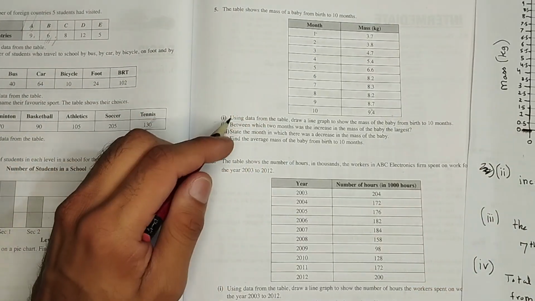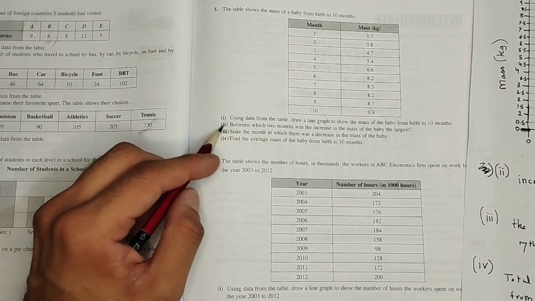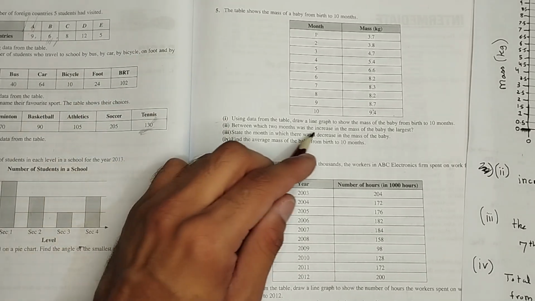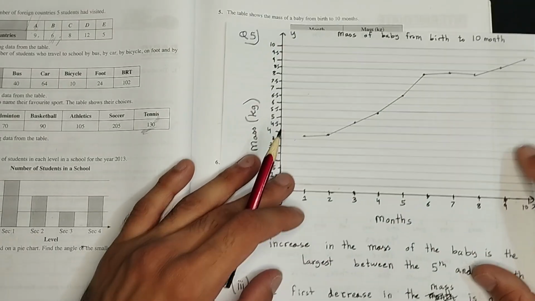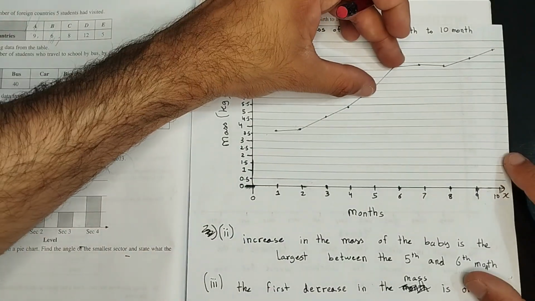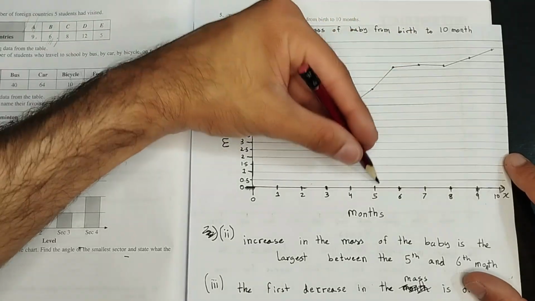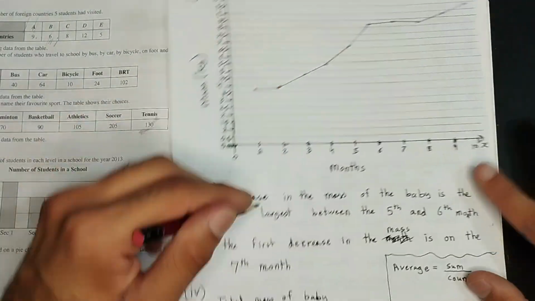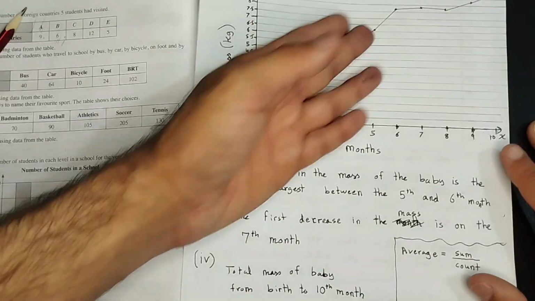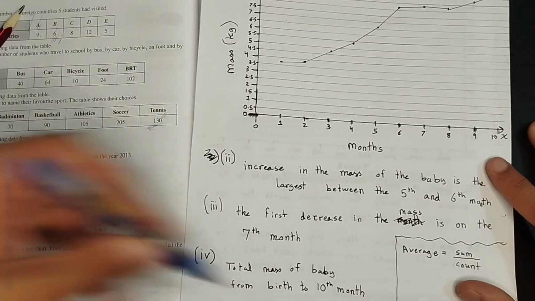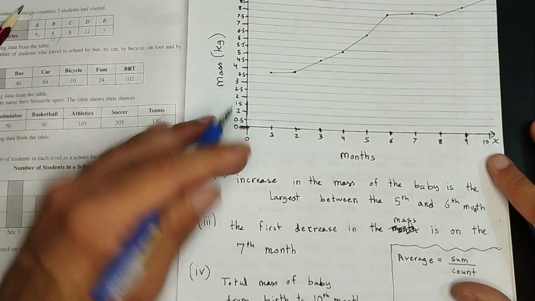Now we need to analyze the line graph and answer the following questions. Question number 5 part 2 says, between which 2 months was the increase in the mass of the baby the largest? From the graph it's easier to tell that this is the largest increase. See, from 5th month and 6th month, right? So increase in the mass of the baby is the largest between the 5th and the 6th month. It's pretty obvious from the line graph, right? And that's the whole purpose of the line graph, for us to be easily able to tell these things.